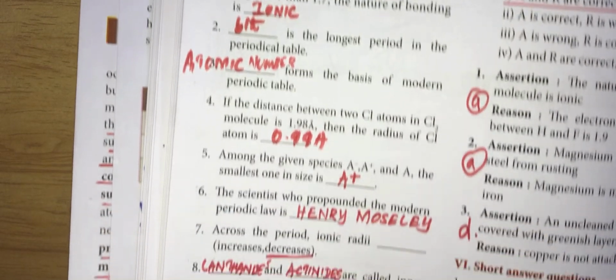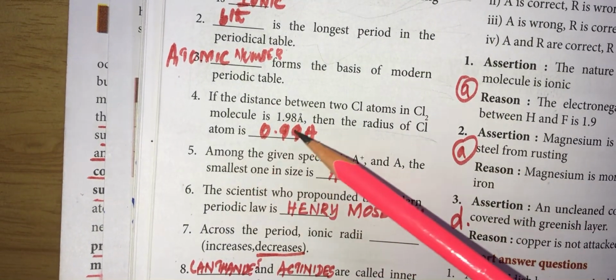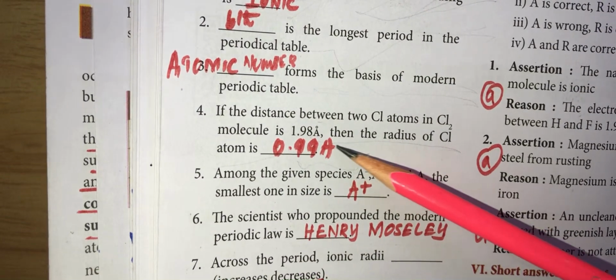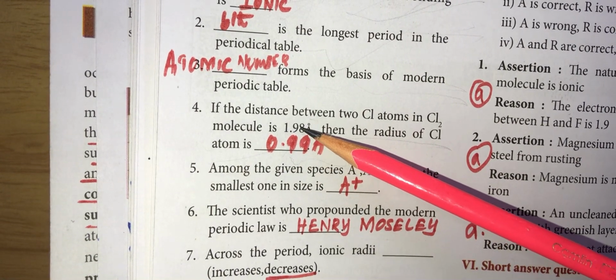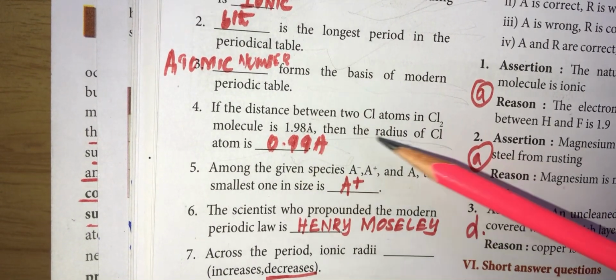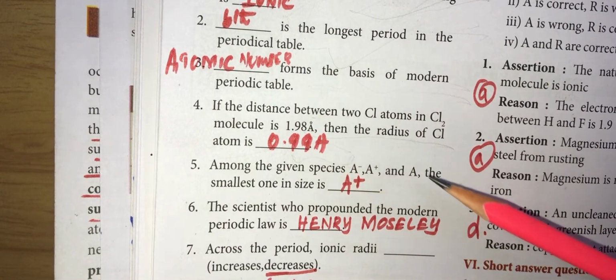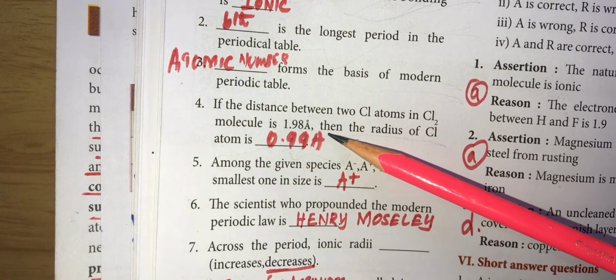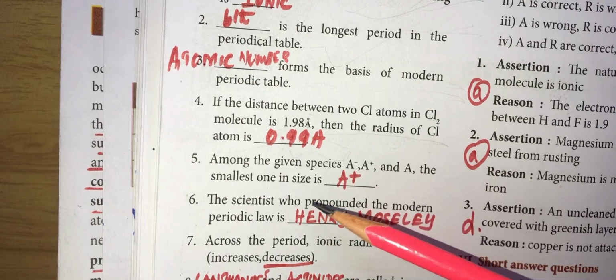The distance between two chlorine atoms in a chlorine molecule is 1.98 Angstrom, then the radius of chlorine is 0.99 Angstrom. In a covalent molecule, half of the distance will be the radius. So, half of the value is called the radius of chlorine. As atomic radius is calculated from the measured covalent bond like this, the atomic radius is also called covalent radius.